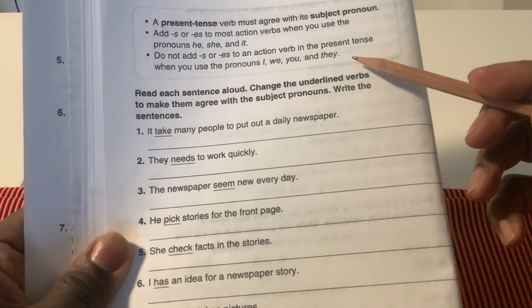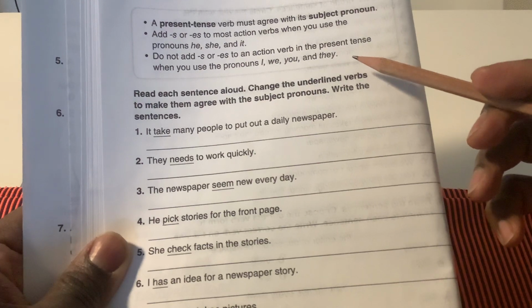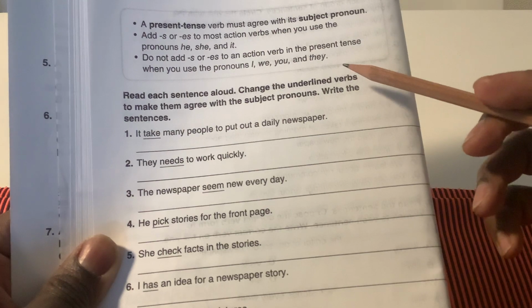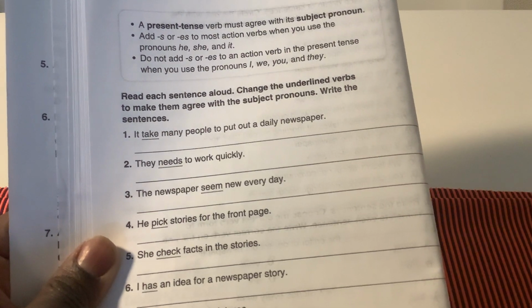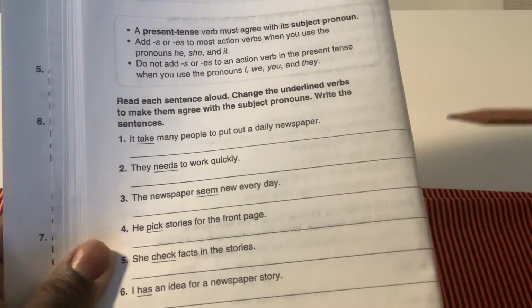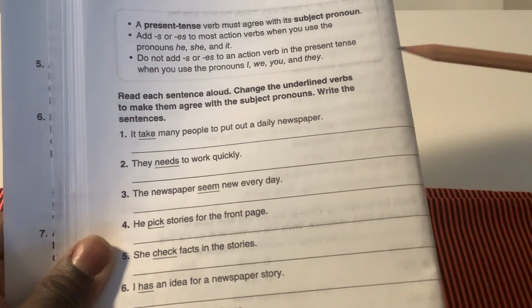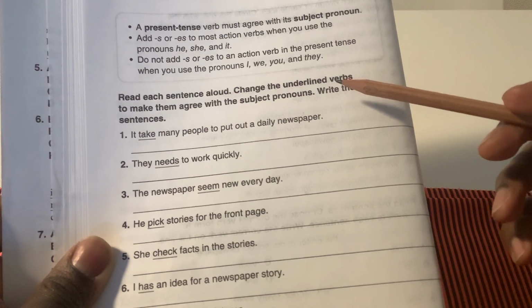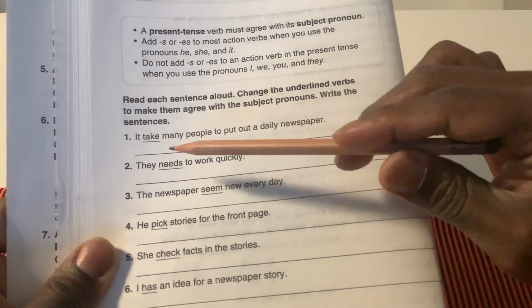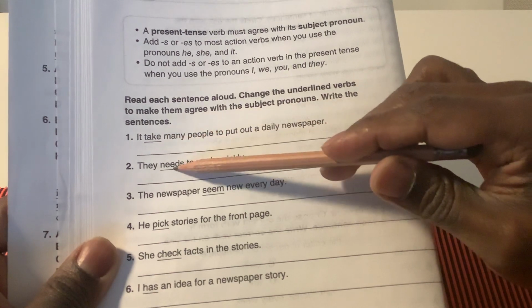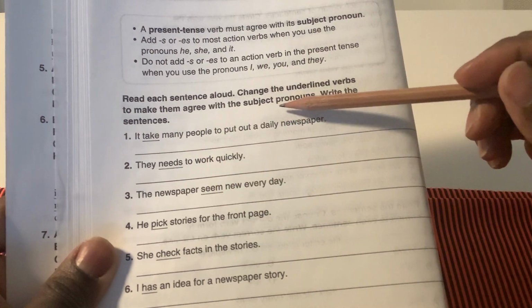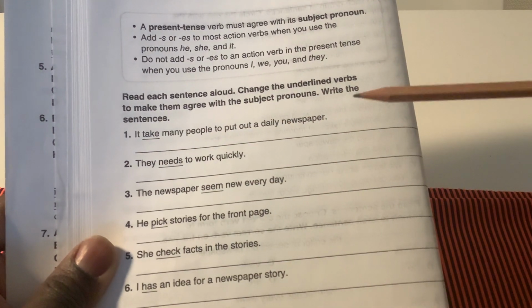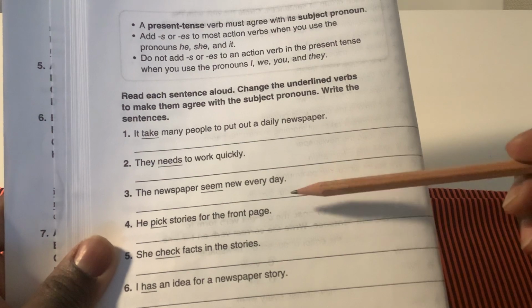Do not add s or es to an action verb in the present tense when you use the pronouns I, we, you, and they. Now please listen to the directions. Read each sentence aloud. Change the underlined verbs to make them agree with the subject pronouns. Write the sentences.